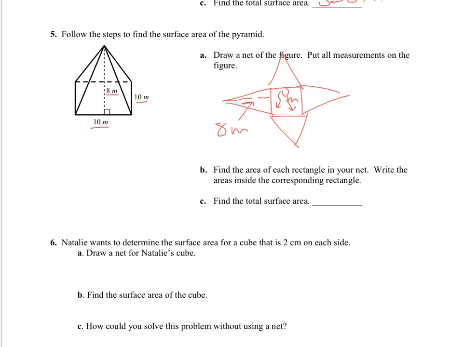I'm going to do my work over here off to the left, okay, to find the area of that rectangle. So the formula for the area of a rectangle is area equals the length times the width. The length is 10 times the width, which is 10, and 10 times 10 is 100, and it's meters squared. And that is the area for the base.